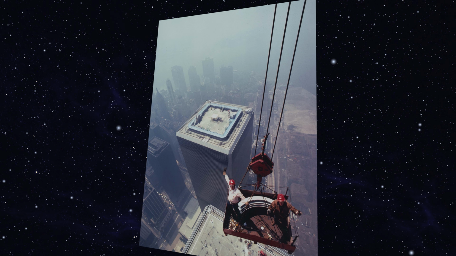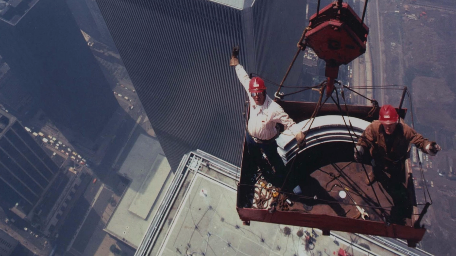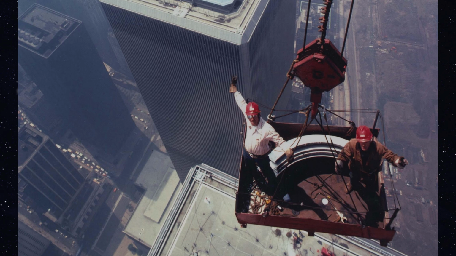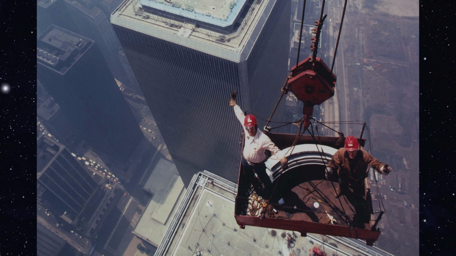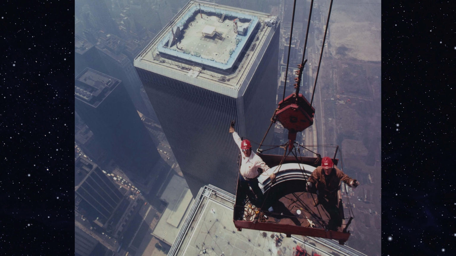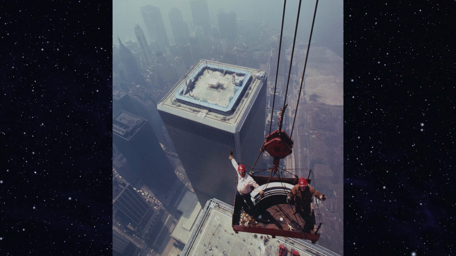Workers pose on a suspended platform during the final stage of construction of the World Trade Center in New York. In 1973, the completion of the Twin Towers represented a milestone in modern engineering and American economic growth, permanently changing the skyline of Manhattan.